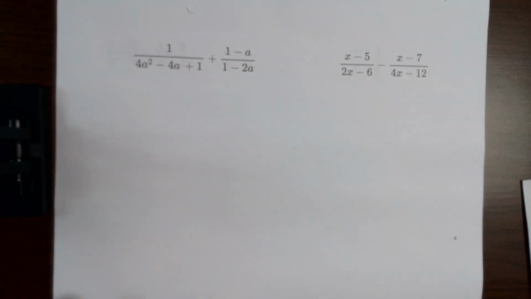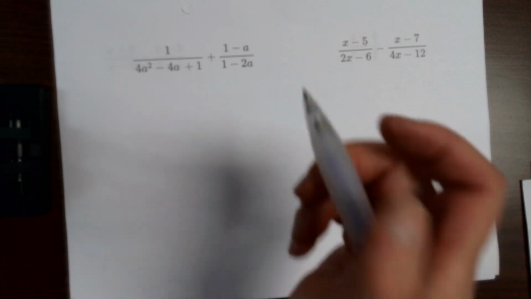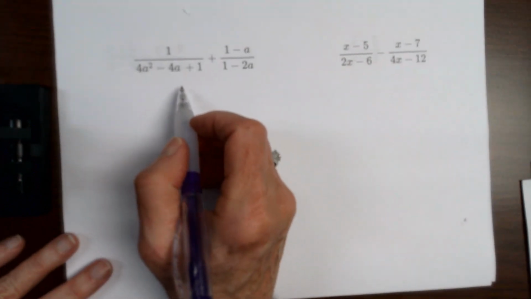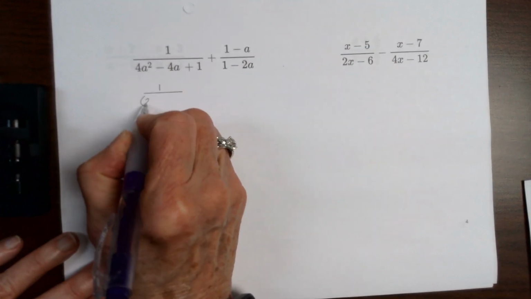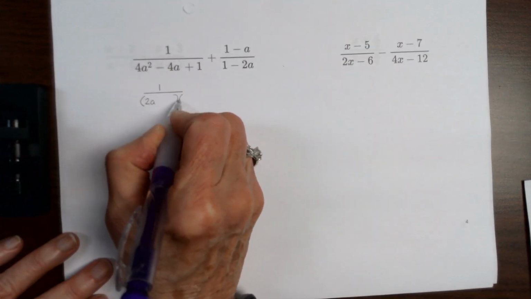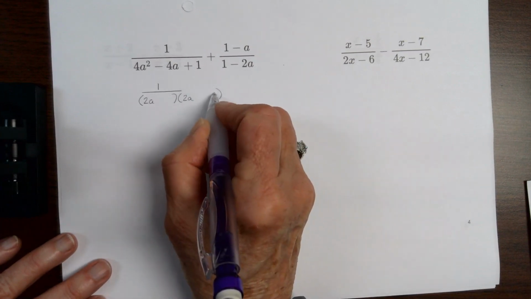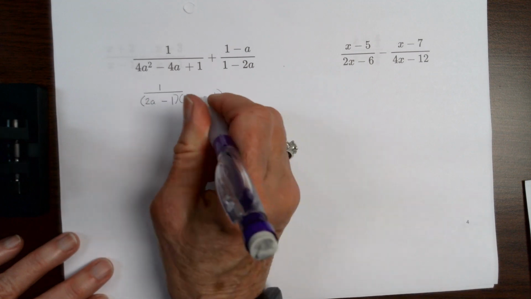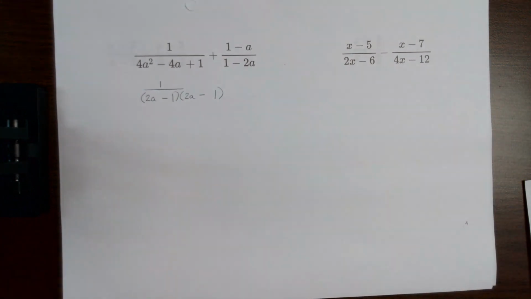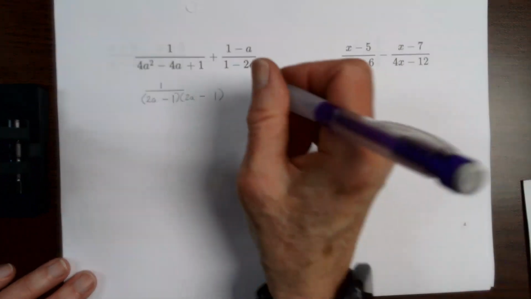All right. So the first thing I'm going to do is factor that first one. I'm going to factor it into a 2a and a 1, and a 2a and a 1, and they would have to both be negative. Now notice that that is very similar to this one.